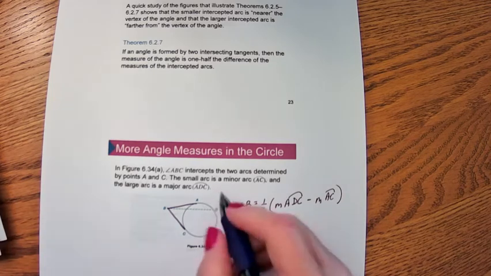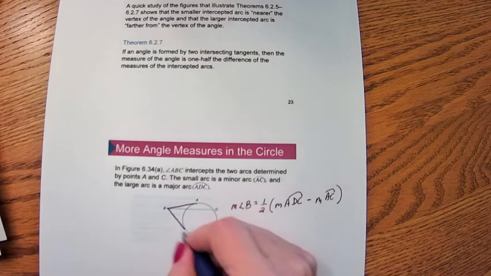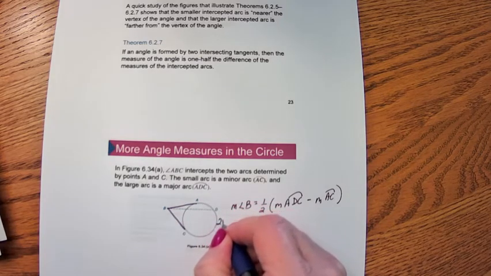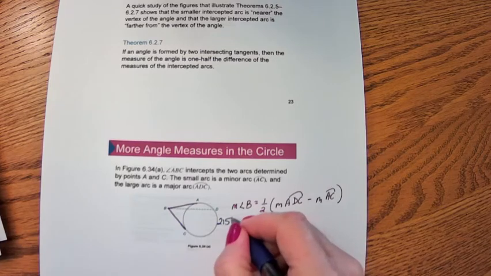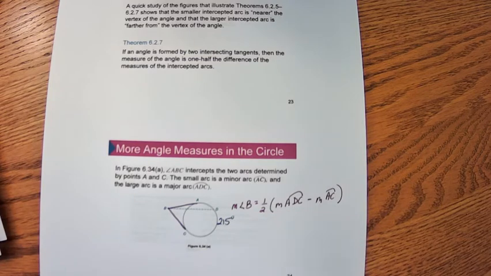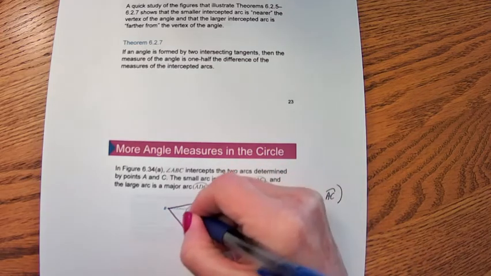Let's go ahead and give an example here. Let's say the measure of this arc here is 215 degrees. So if that's 215, what's the other arc measure? Well, if they sum up to 360, 360 minus 215, this one's going to be 145.